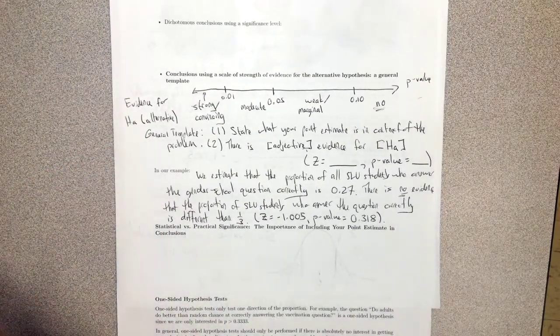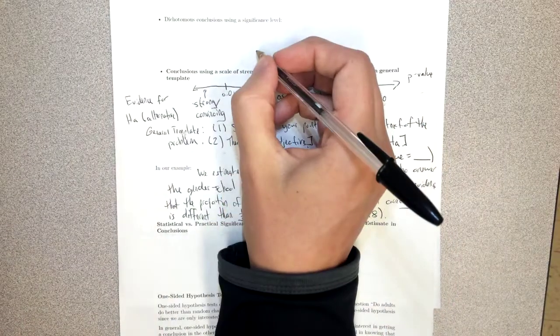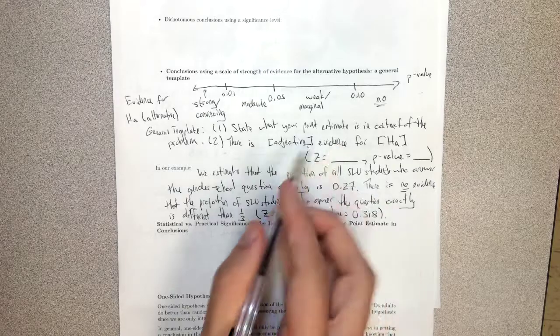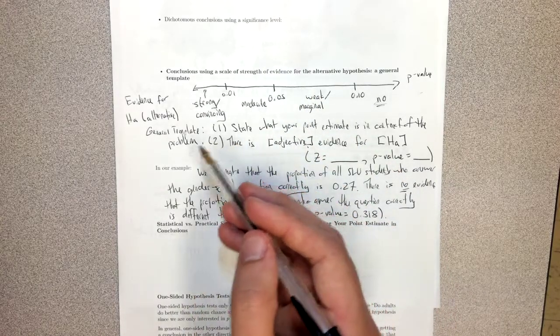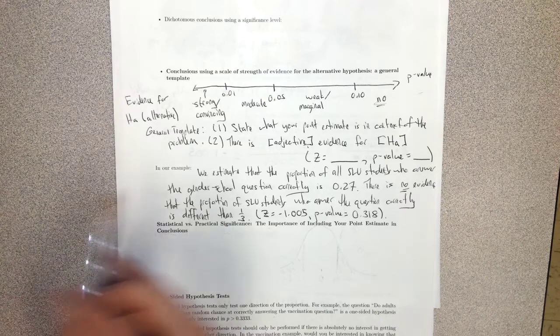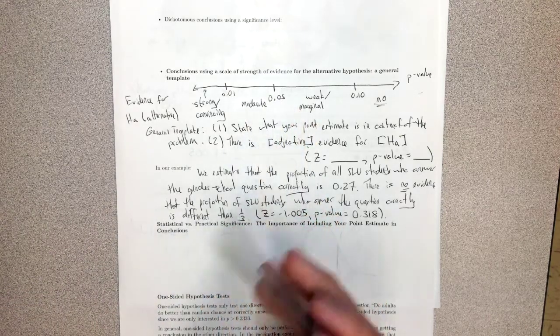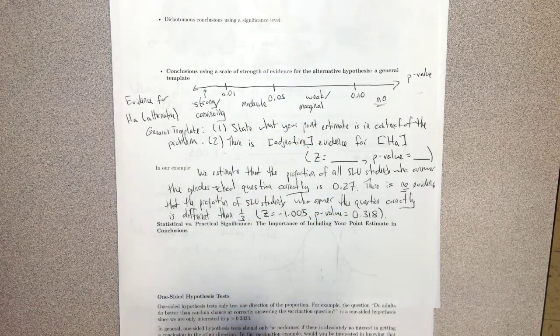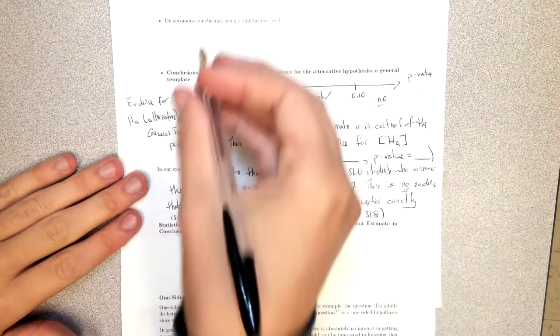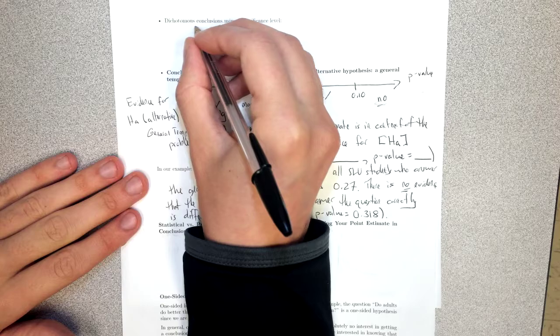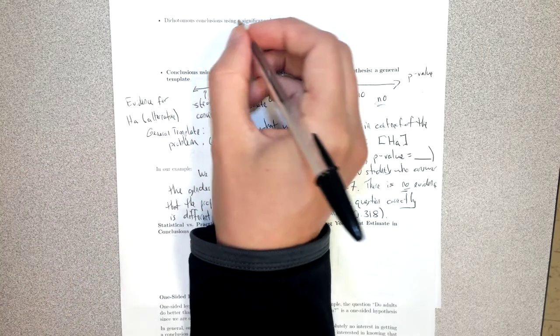You might also see these dichotomous conclusions using our significance level. So we talked about the way that we are usually going to write conclusions in this class, which I think most stats people would say is the preferred way now. But in plenty of journal articles and other things that you might come across, the authors will make these dichotomous conclusions.